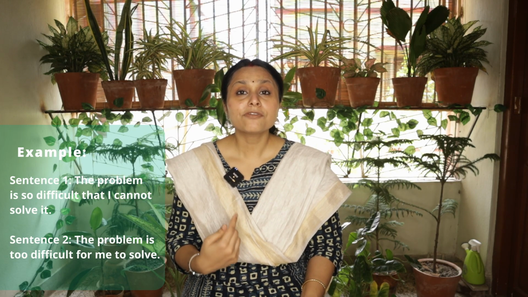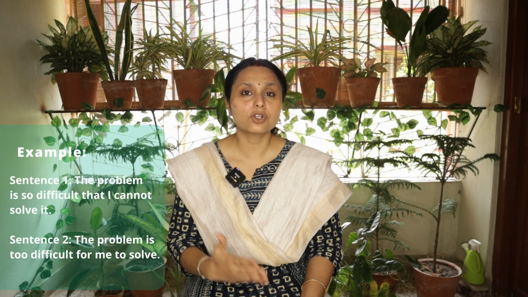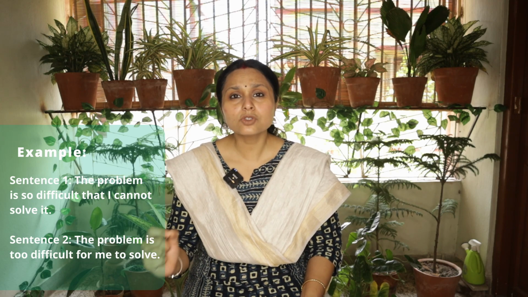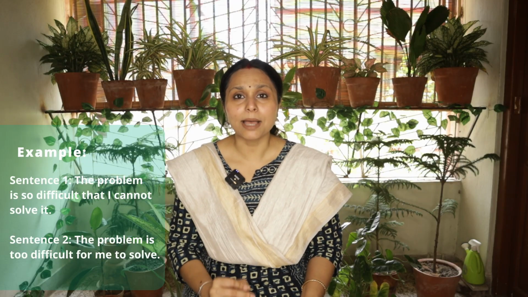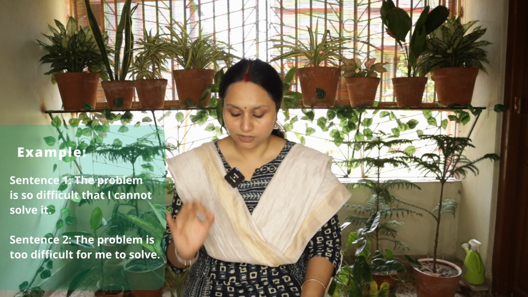So it is following the rule that I have just mentioned, that when the subject in the second clause changes, we bring in "for" plus object in the "too to" structure. The same thing has happened here. We have brought in the object: the problem is too difficult for me to solve. Now, what are the rules that we can deduce from this particular example?